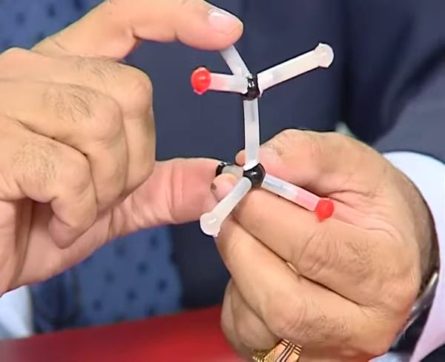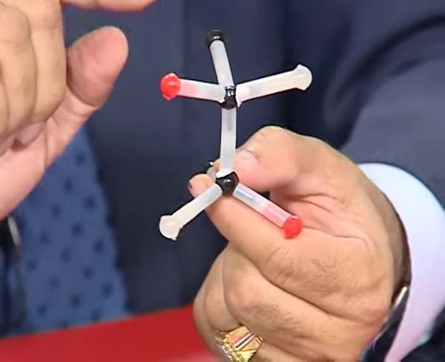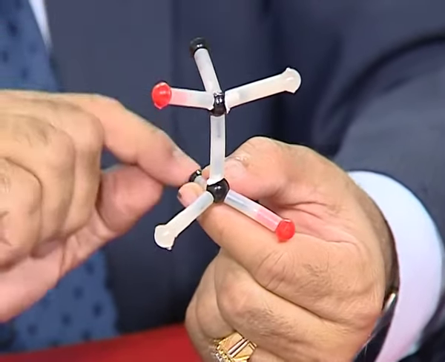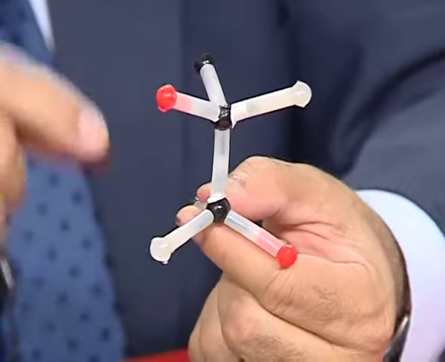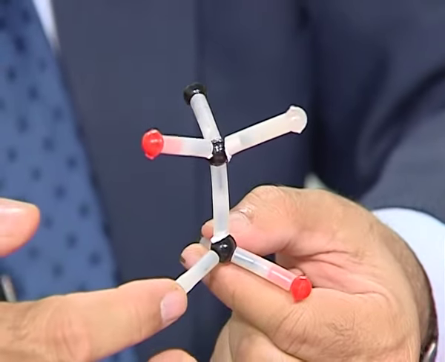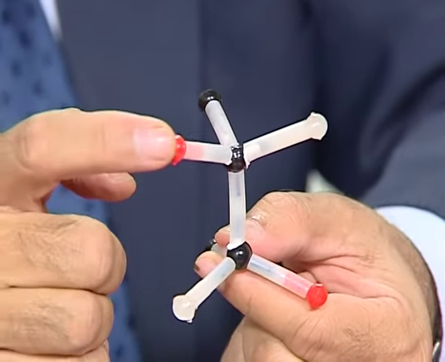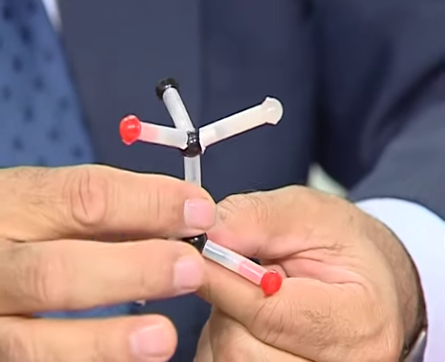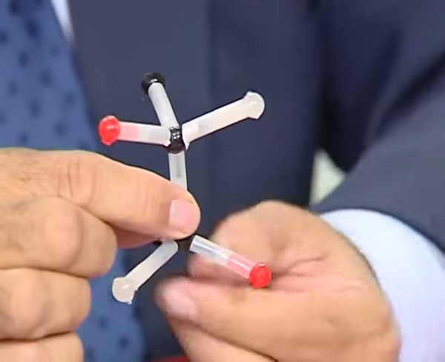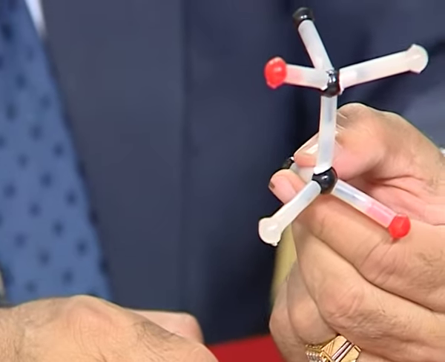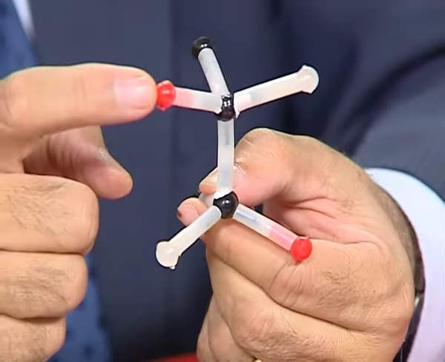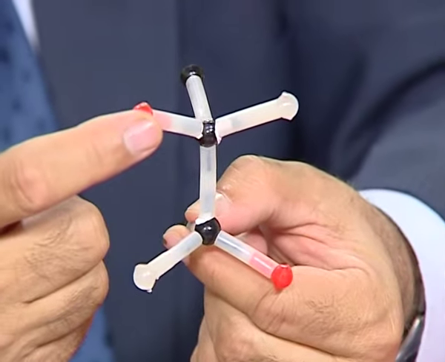This molecule is representing tartaric acid. Now, remember that this black group represents the carboxyl group, these white groups represent the hydrogen atoms, and this red group represents the hydroxyl group. So I have one isomer in my hand in which the two hydroxyl groups are across.